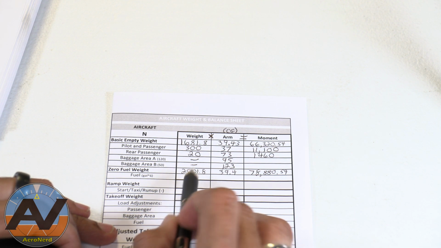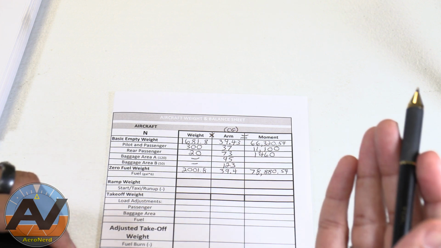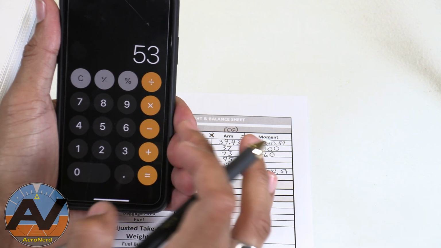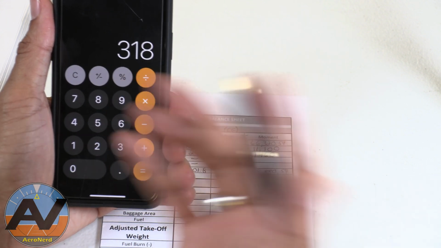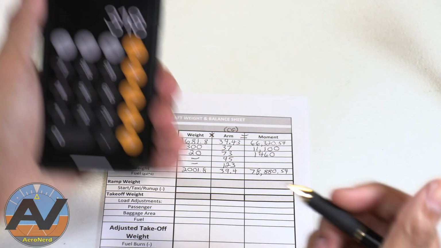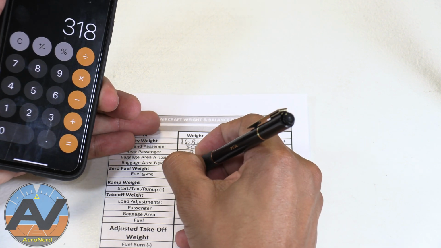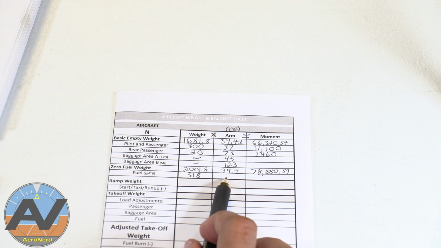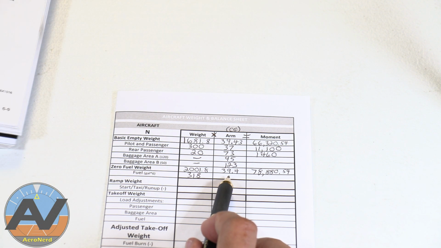The weight for fuel is going to be 6 pounds per gallon. So if we have 53 gallons in there and we multiply that by 6, that's going to be 318 pounds. And that is what we're going to put here. So 318. Now the arm we get from the POH as well.